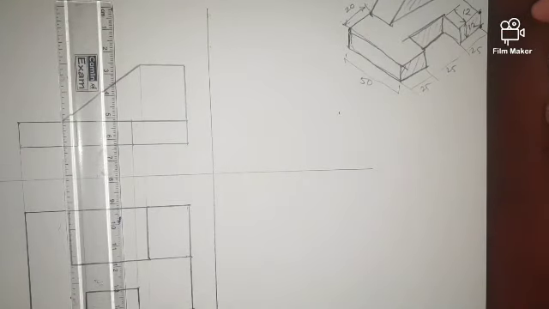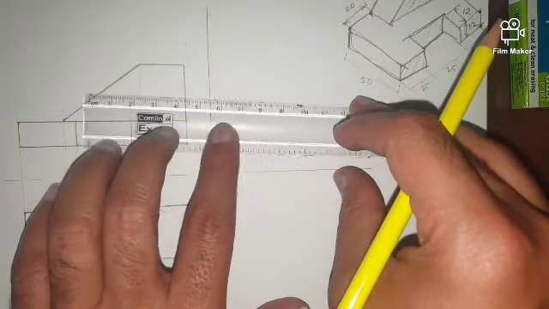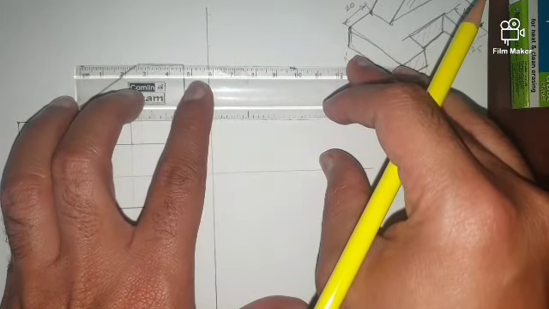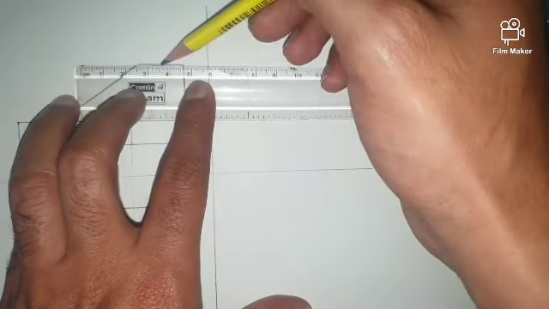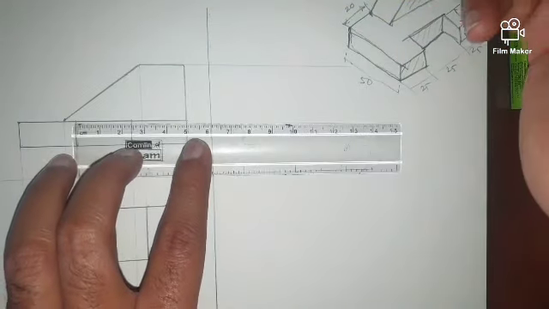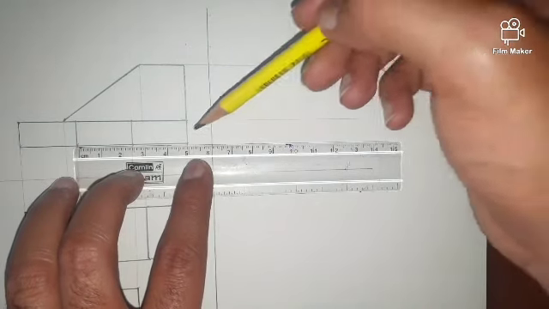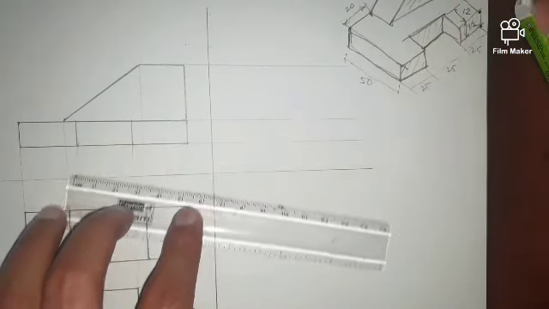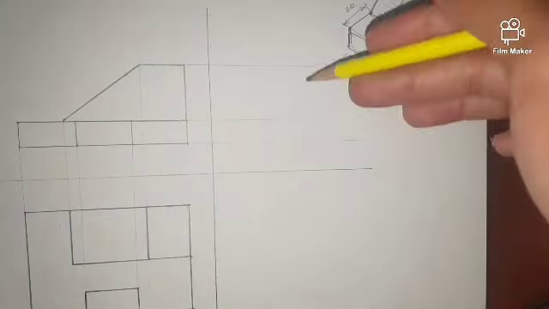The first thing you have to do is project the edges in the front view to the side view, all the visible edges right here, and then take all the projections from the top view into the side view.